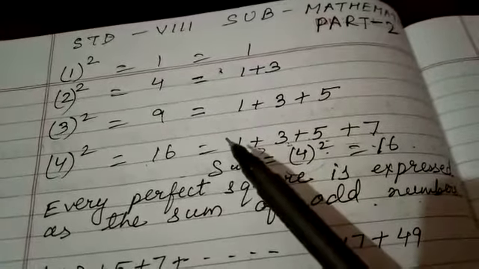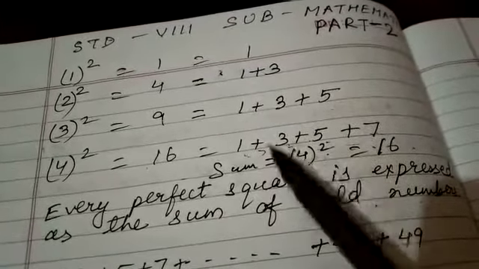What do you observe from the following pattern?